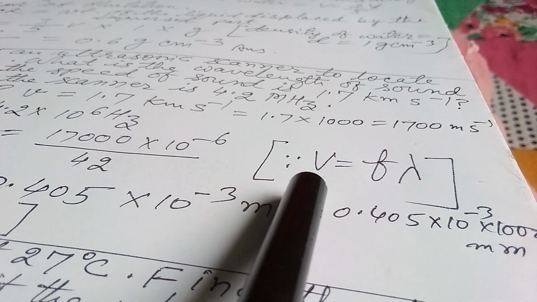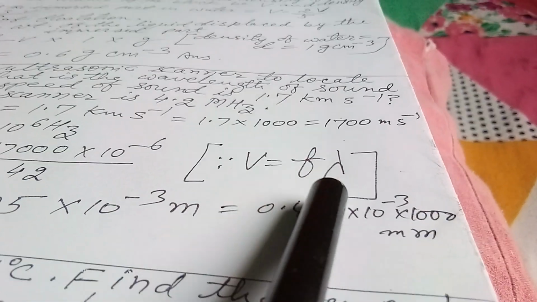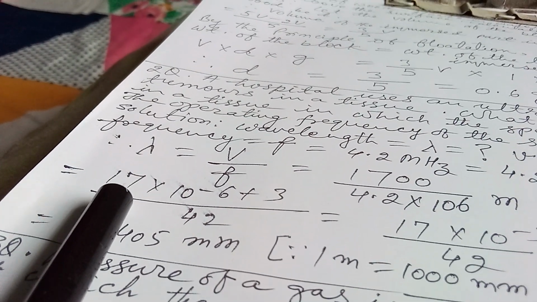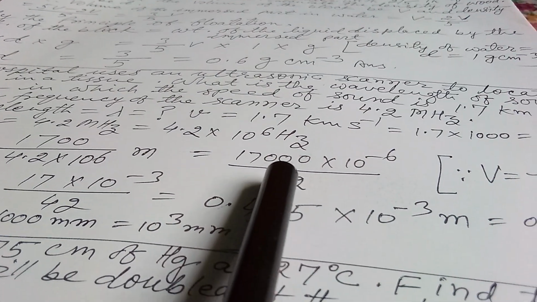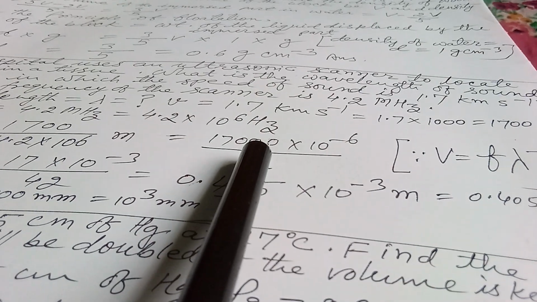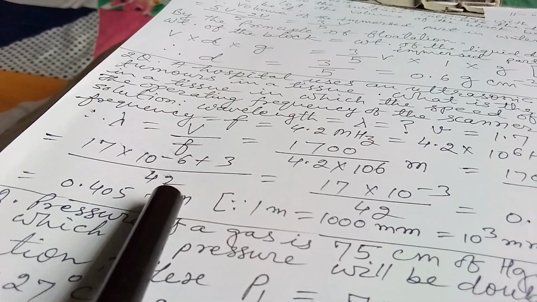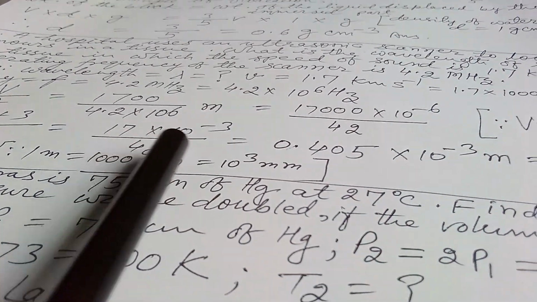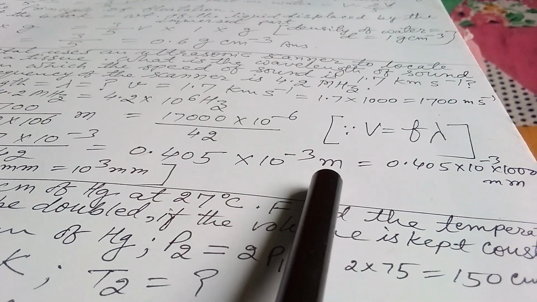This is the formula: V equals f lambda, that means speed of sound, velocity, is equal to frequency into wavelength. So it becomes 17 into 10 to the power 3, because 17,000 can be written as 17 into 10 to the power 3. Bases are same, so powers will be added: 10 to the power minus 6 plus 3 by 42 equals 17 into 10 to the power minus 3 by 42. After dividing 17 by 42, you get 0.405 into 10 to the power minus 3 meter.